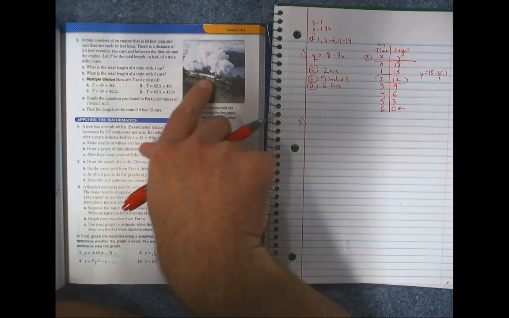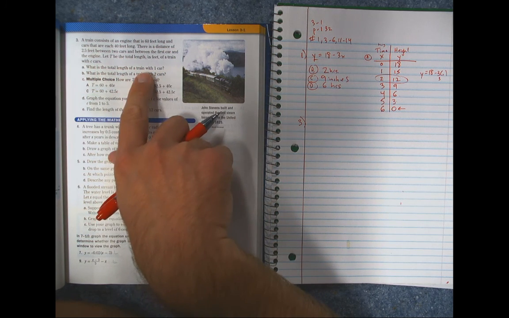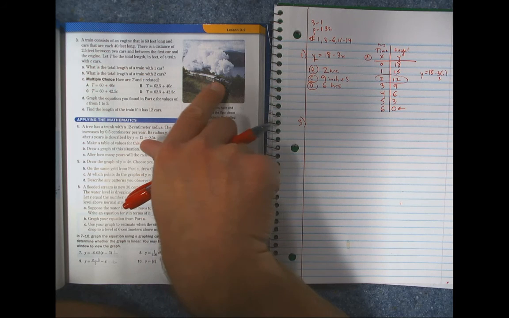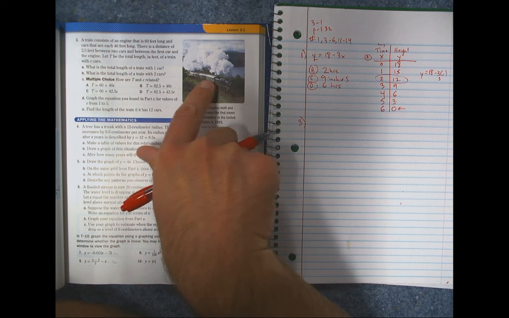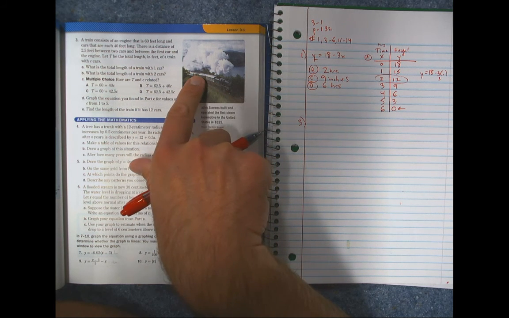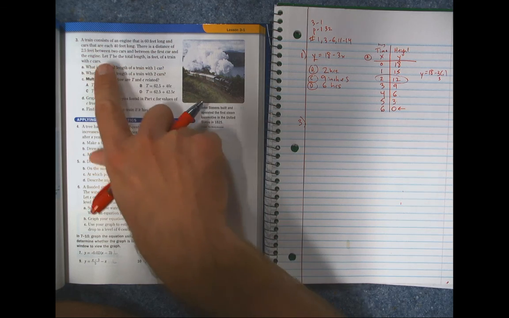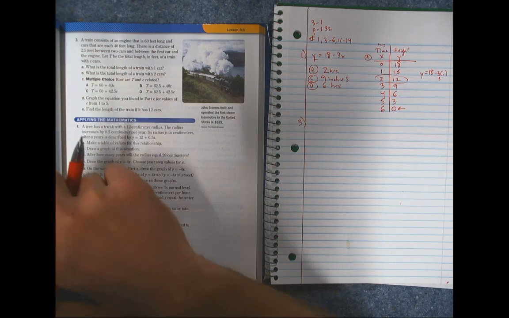So if I asked you, and they will, eventually, what's the length of the train with one car, you can't just add the length of the engine and the length of a car because there's also a little bit of space between them. So from front to back, it's not just the length of the car is added together. You have to factor in the space between them, which is 2.5.